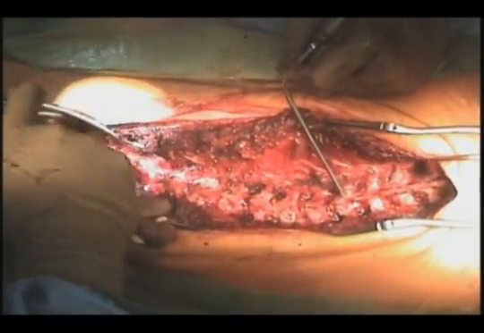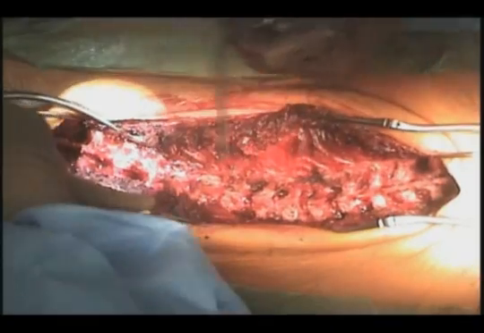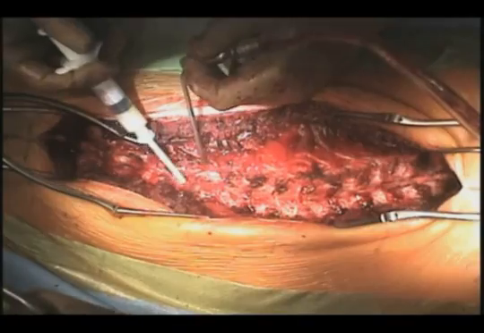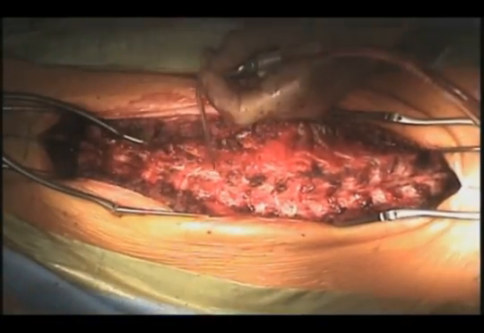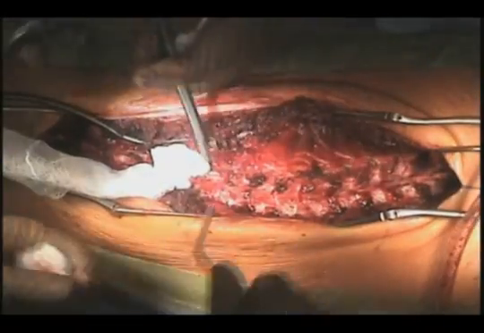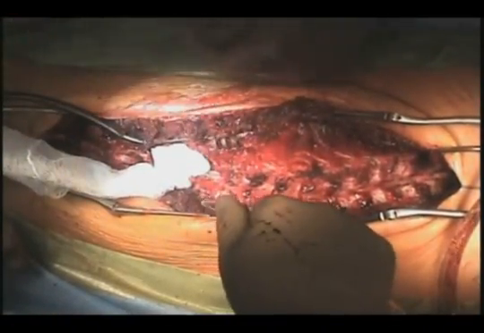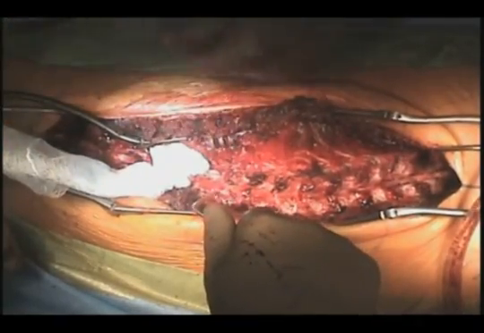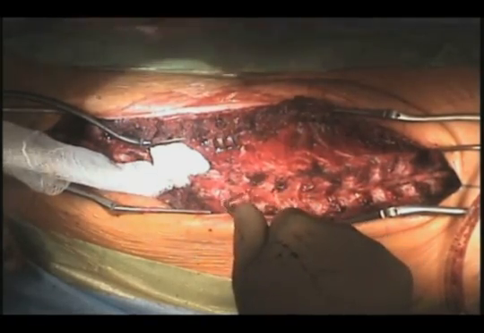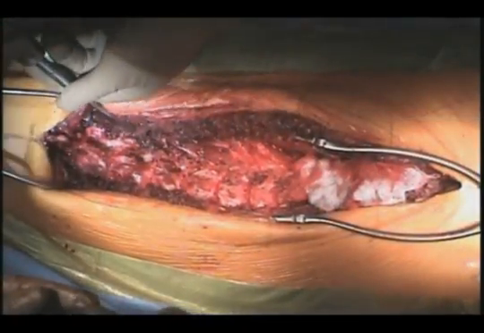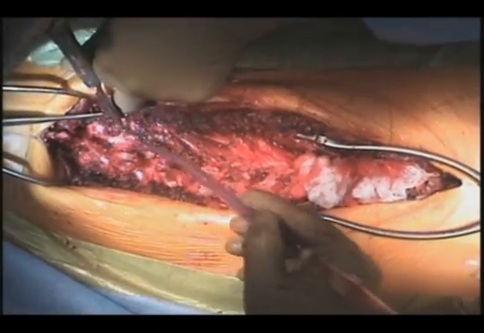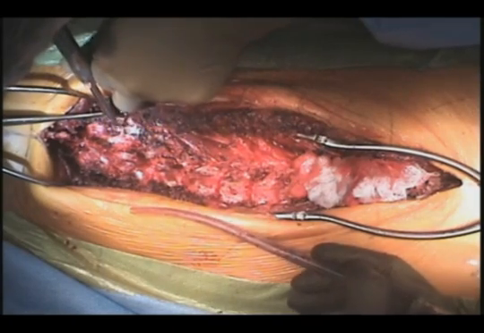This was described by Alberto Ponte originally for Scheuermann's kyphosis, for a shortening procedure, and we do this to enhance correctability of the spine in the coronal, sagittal, and axial planes, but especially for the coronal correction and for allowing us to lengthen the posterior column. So by lengthening the posterior column, we can restore kyphosis. And as I do these osteotomies, we apply a collagen thrombin combination for hemostasis.